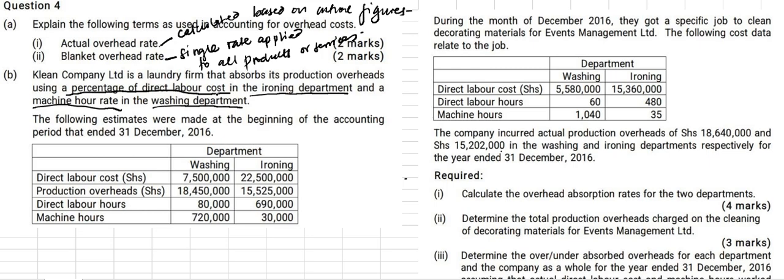The following estimates were made at the beginning of the accounting period, that is 31st December 2016. So we have the washing department, we have the ironing department. They are giving you the direct labor cost for both the departments. They are giving us the production overheads too for both the departments. Then direct labor hours for the departments, and then machine hours for both departments.